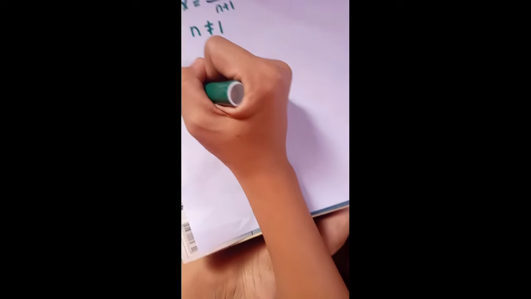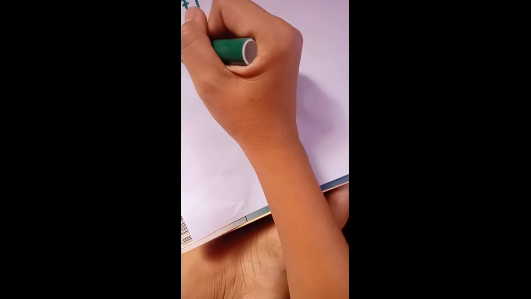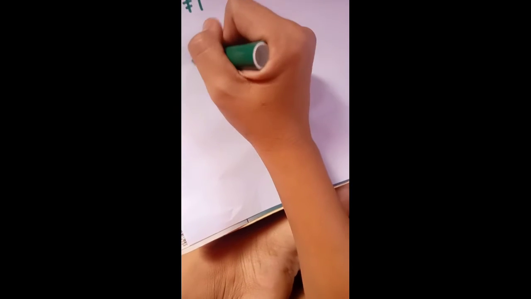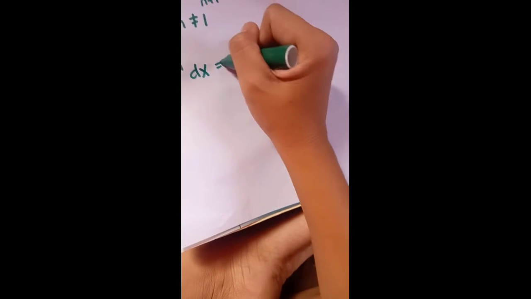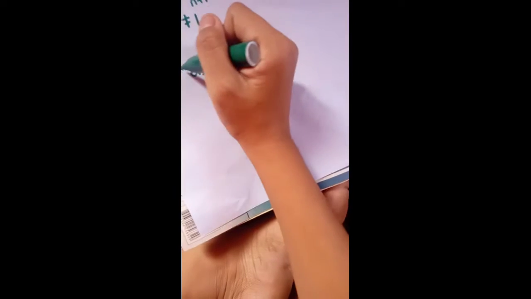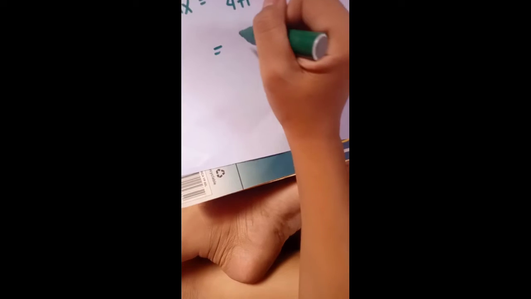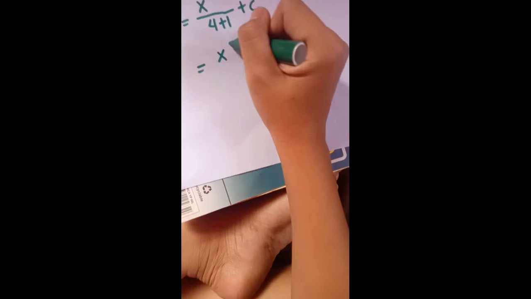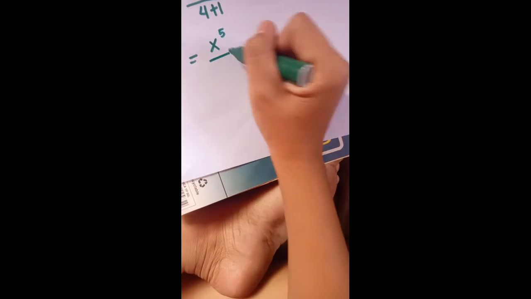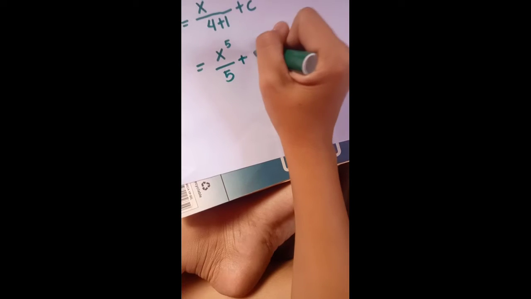So for example, we have the integral of x to the fourth power dx is equal to x to the power of 4 plus 1 over 4 plus 1 plus c, where n here is 4. This is equal to x to the fifth power over 5 plus c.